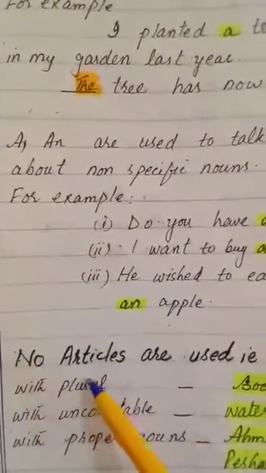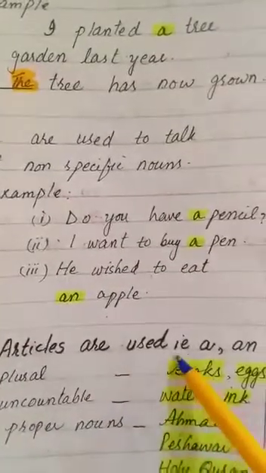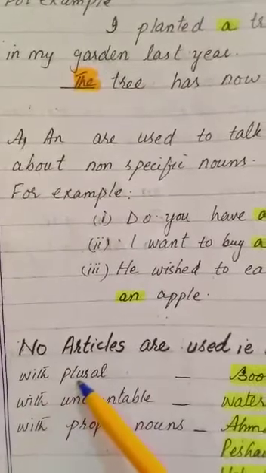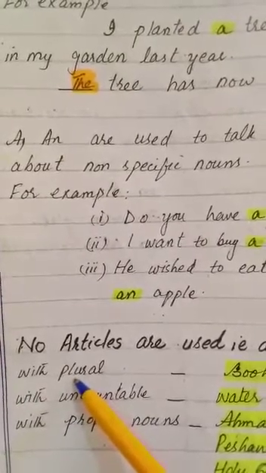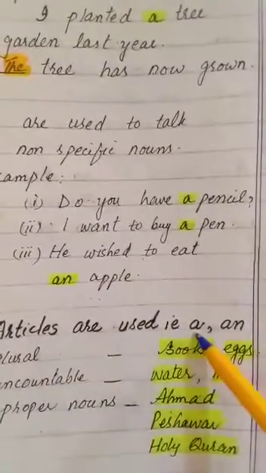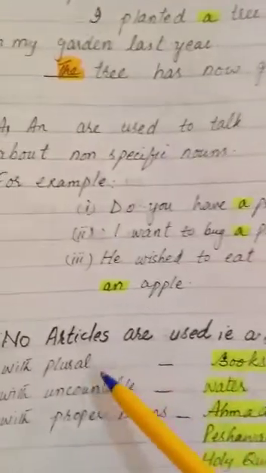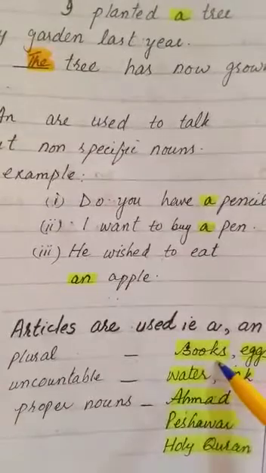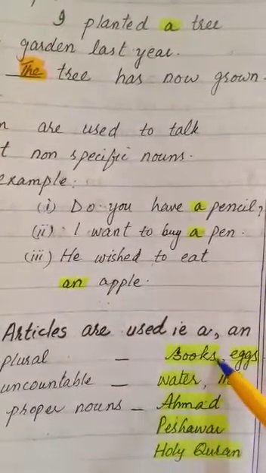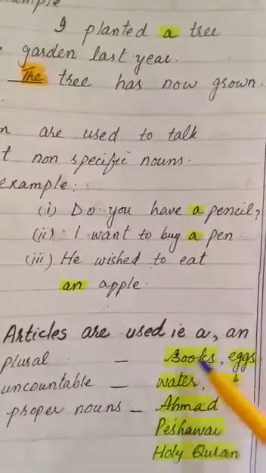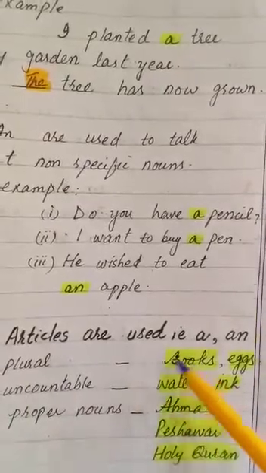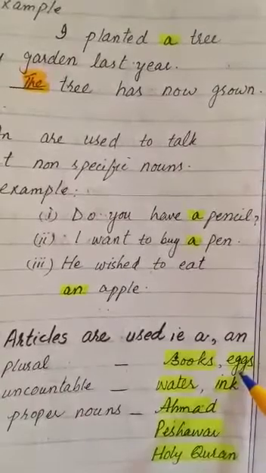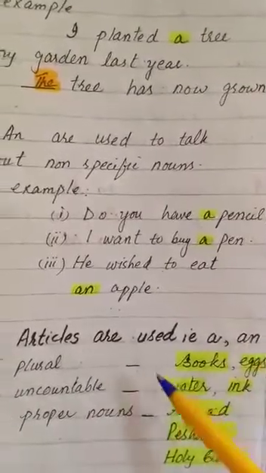Okay, no articles are used, that is a and an, with plurals. When nouns are in plural, then we cannot use a and an. For example, if I say books and eggs, this is plural. I cannot put a books or an books, that will be wrong. So, with plural nouns, we cannot use a and an.